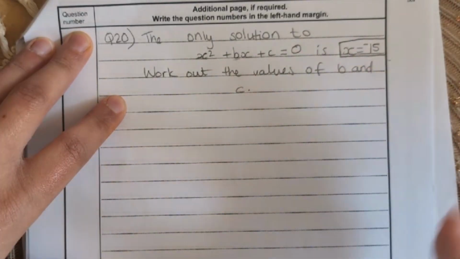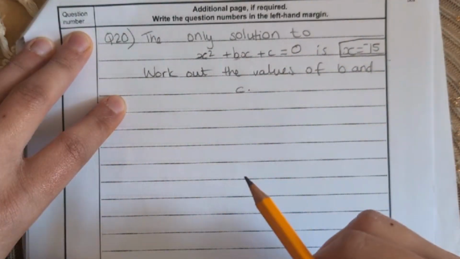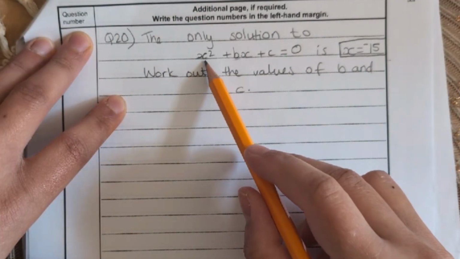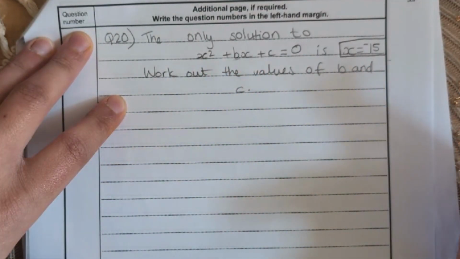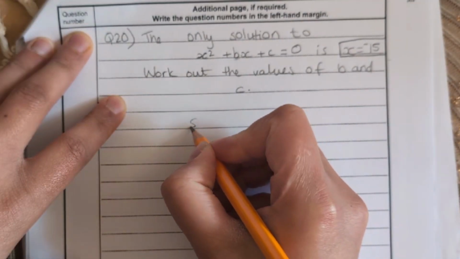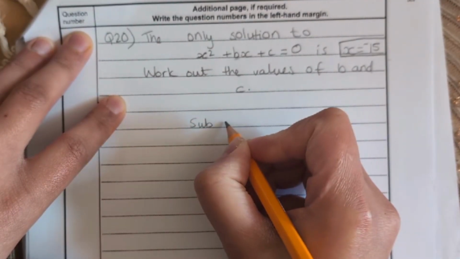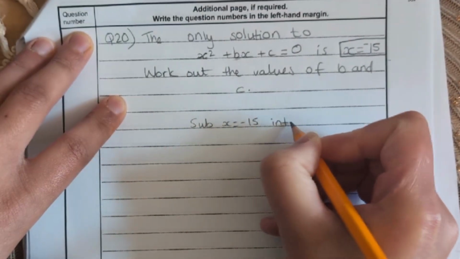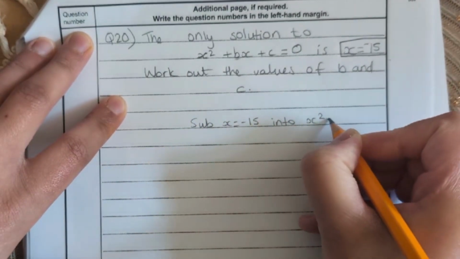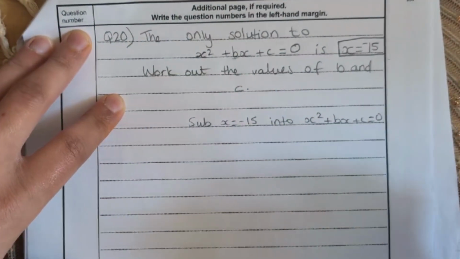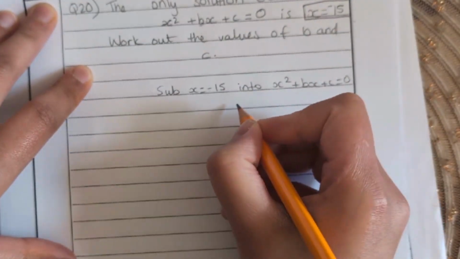Whenever they provide you with certain values, always try and see how you can use it. So x is negative 15. I can replace all the x's now with negative 15 because that is the only solution available. So let's go and plug it in. I'm just going to write down sub for substitute. x equals negative 15 into x squared plus bx plus c equals 0. Now I'm just going to replace all the x's with negative 15.